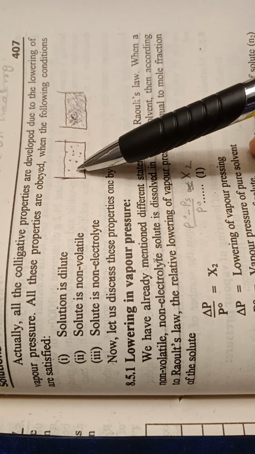So it means that all solute particles must stay within the solution, as they are non-volatile, meaning high boiling solute, and the forces of interaction between solute particles are stronger.